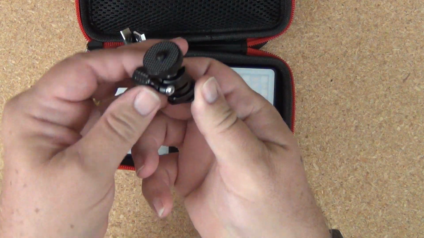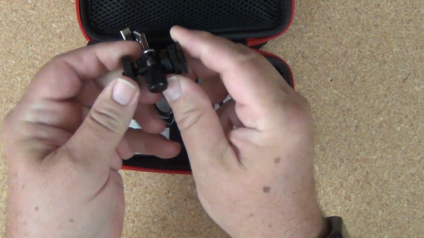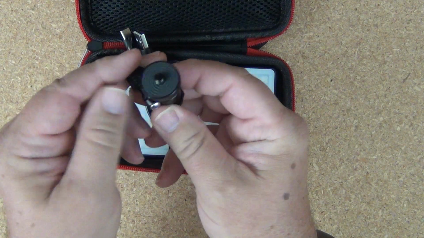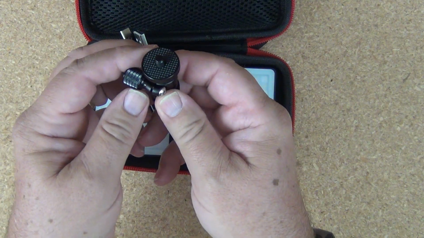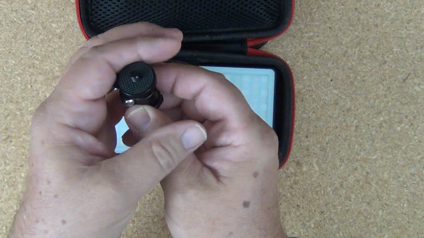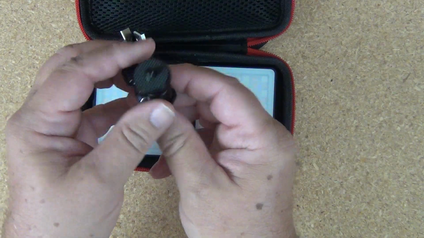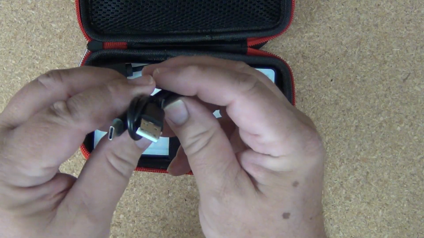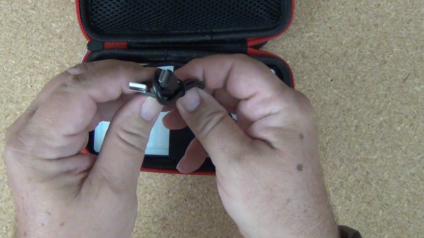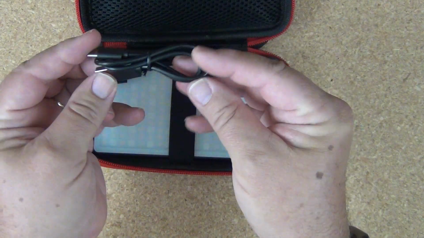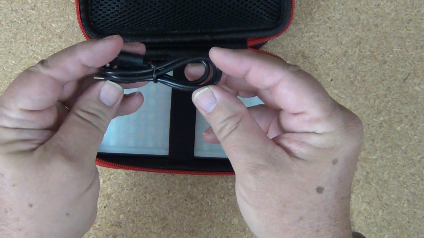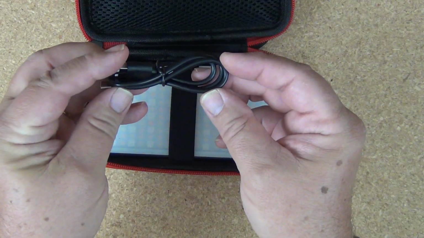First is a little connector. It's got a hot shoe type or cold shoe type mount here on the bottom, and then a 1/4x20 screw here on the top to go into the light. It's got a USB-C charging cable that you use to charge the light, since it's got an internal battery.